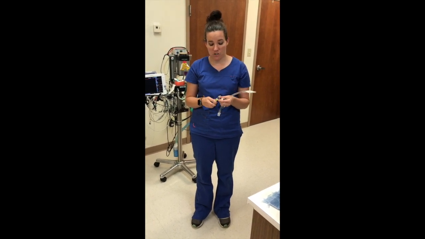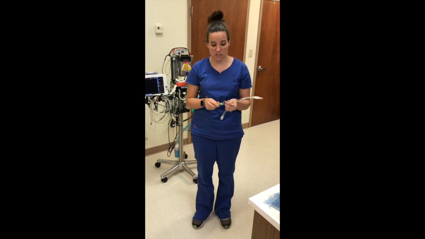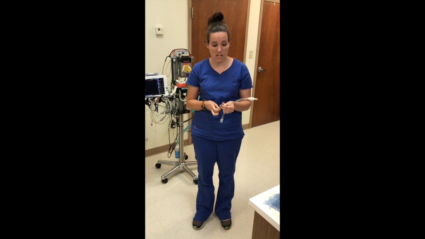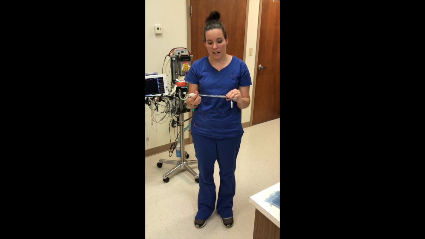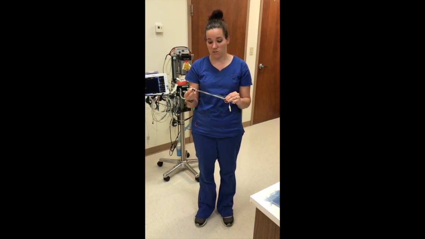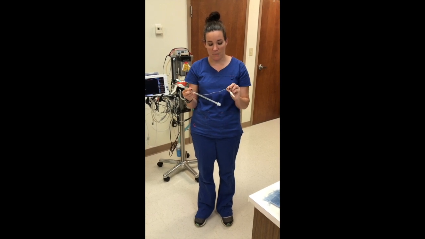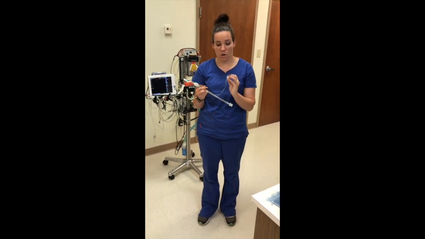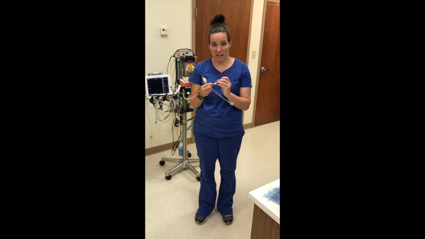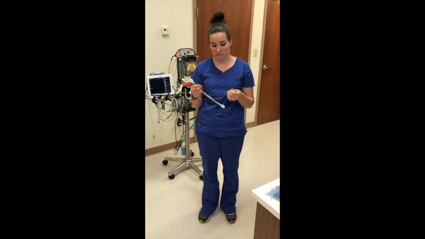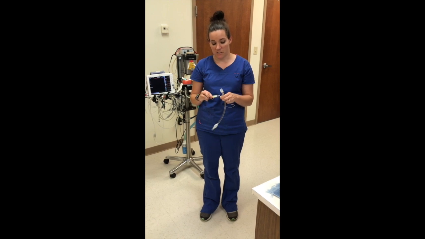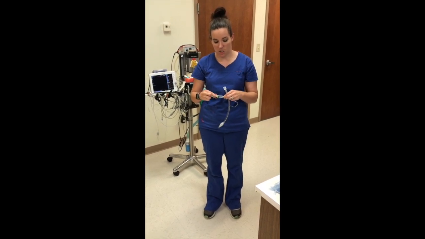You always want to pressure test your cuffs, so we have syringes that we use to inflate our cuffs. You would inflate the cuff, and then you would submerge this in water along the full length, so that you can make sure that there are no air leaks either around the cuff or around the tubing that goes to it, or around the valve here that keeps it inflated. As long as there are no leaks, you can go ahead and use that tube.